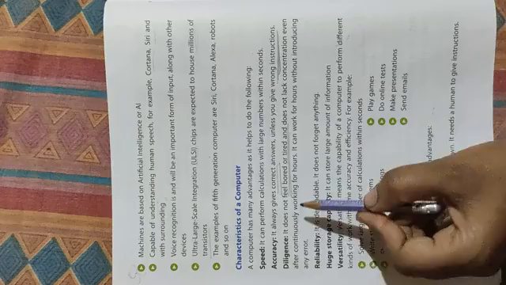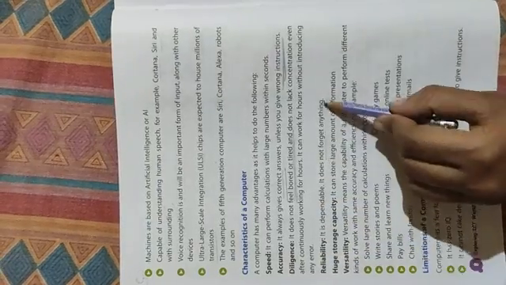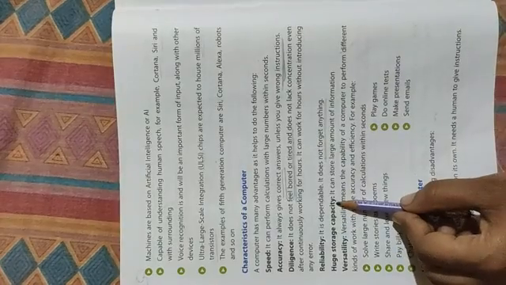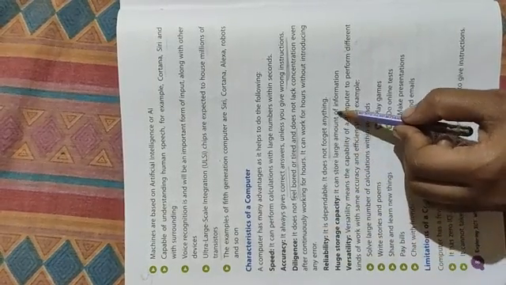It is an advantage of the computer. Now, reliability. It is dependable. It does not forget anything. Huge storage capacity. Everyone knows this. A computer has large storage capacity. It can store a large amount of information.